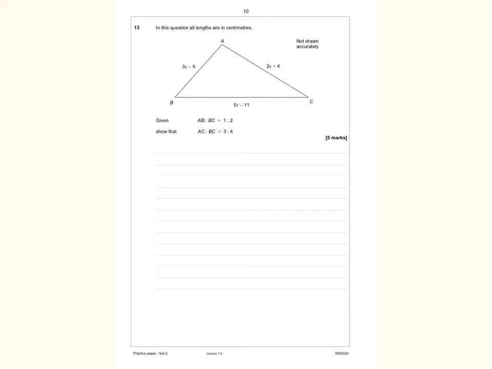Question 13 says, in this question, all lengths are in centimeters, and what we have here is a triangle, and the lengths are given in algebraic expressions. And here it says, given that something, and then show that. So here we need to prove.